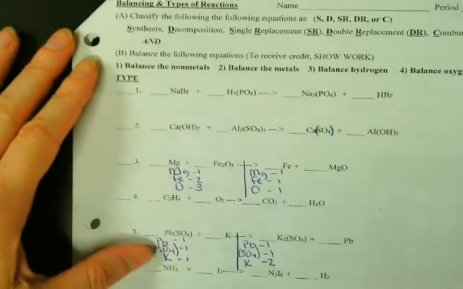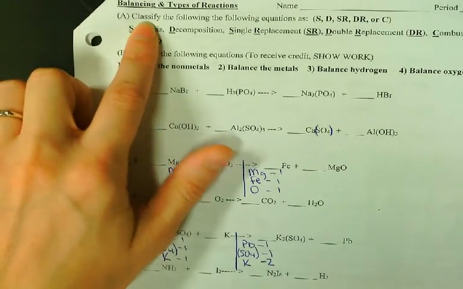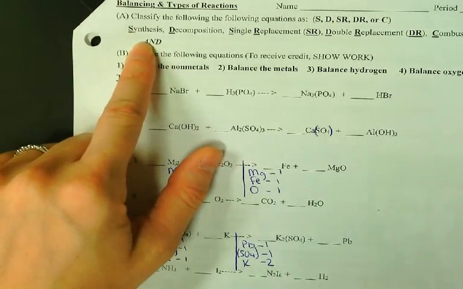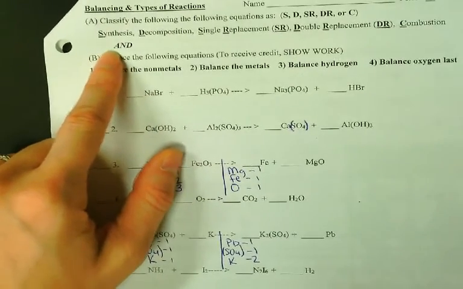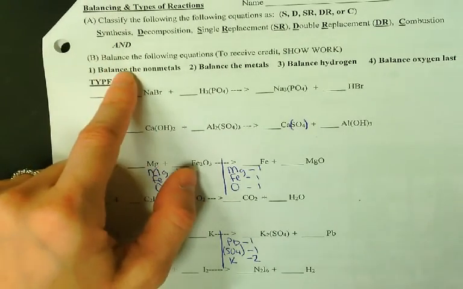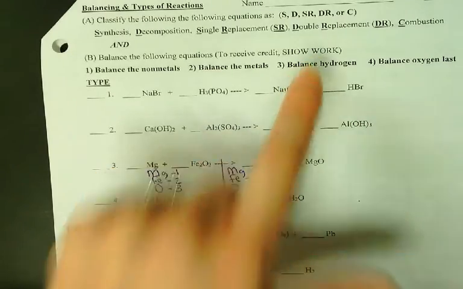You're doing 2 things on page 7. First it says, A, classify the following reactions: S, D, SR, DR, or C. This is what we were doing on page 5. And then balance, and to receive credit, you need to show work.